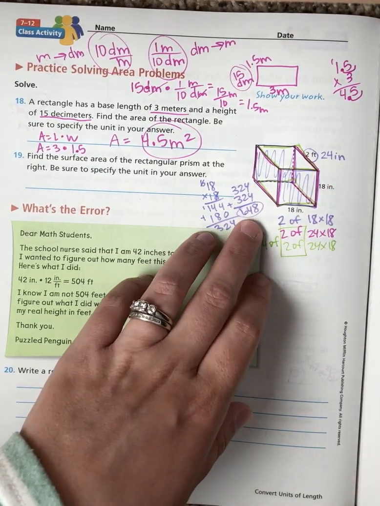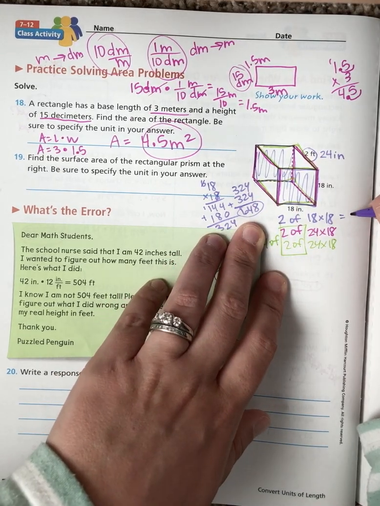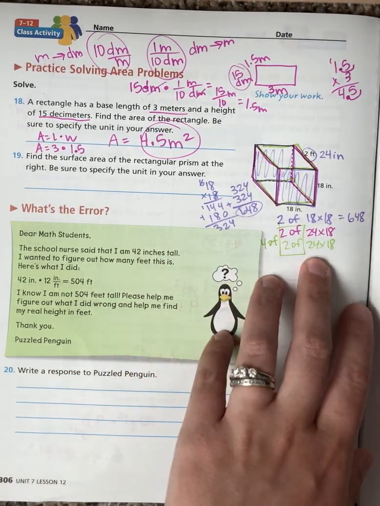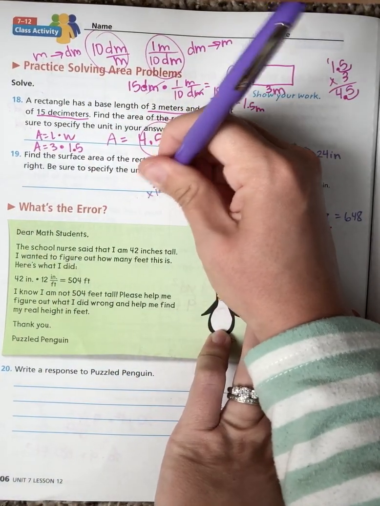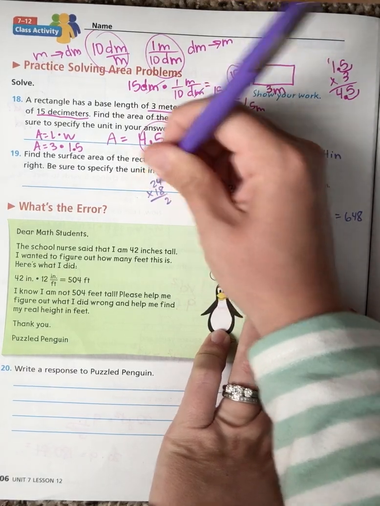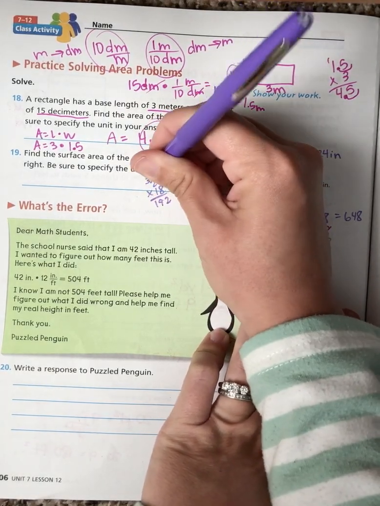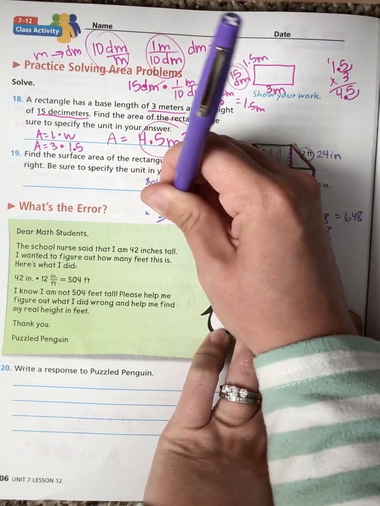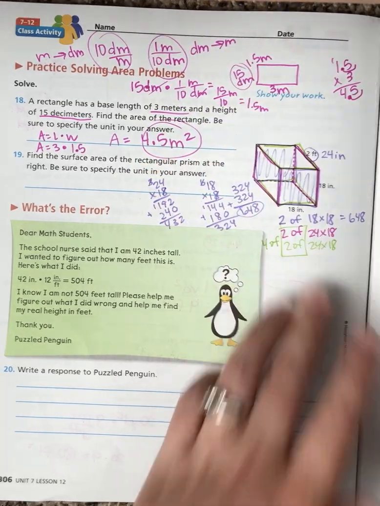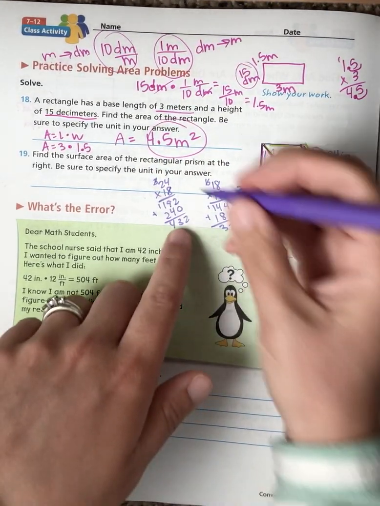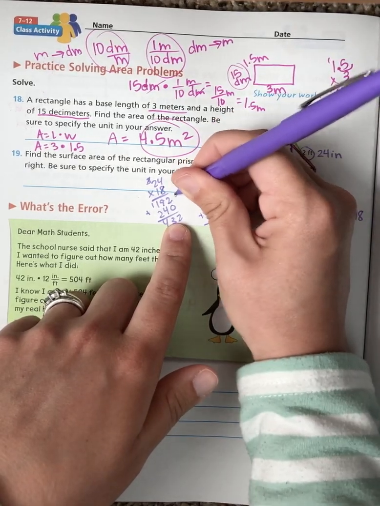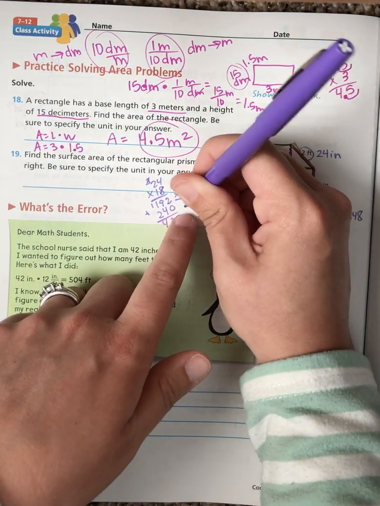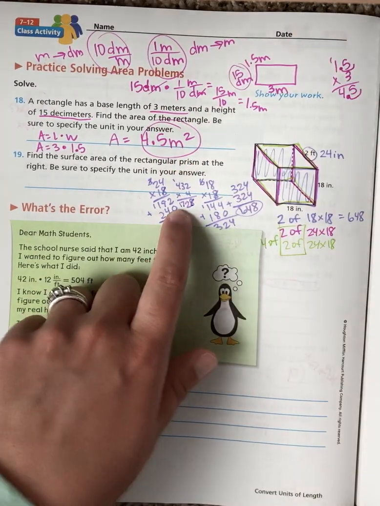So this is an important number. I'm going to circle it. Actually, I'm just going to put it right here. 2 of those would be 648. And then I need to solve 24 times 18. Okay. And I got 432, but I need 4 of those. So I'm going to do 432 times 4. I get 1,728.